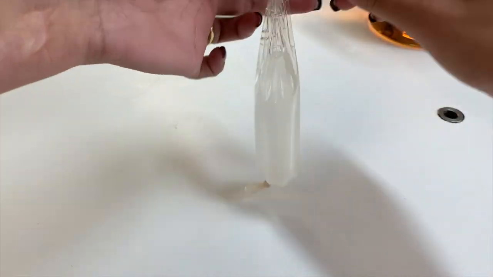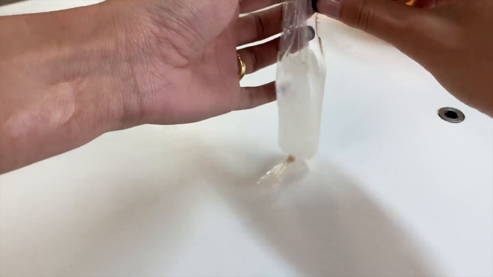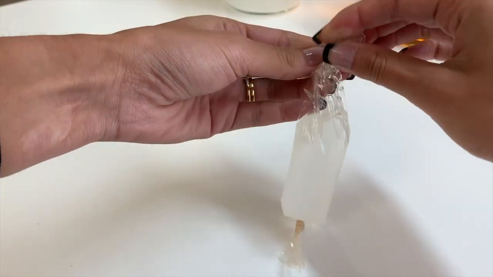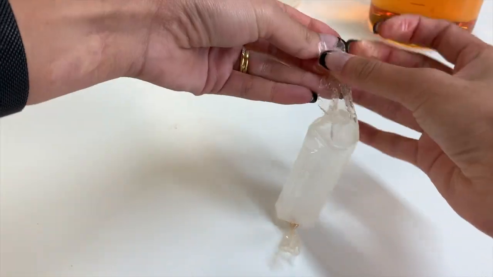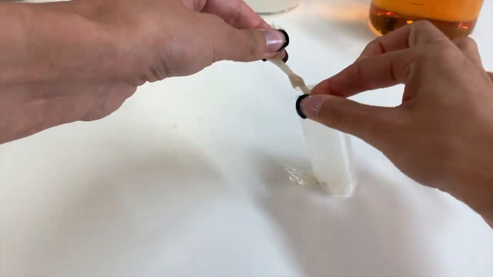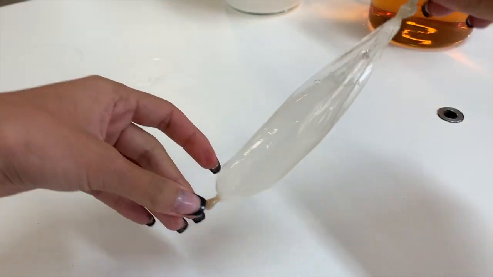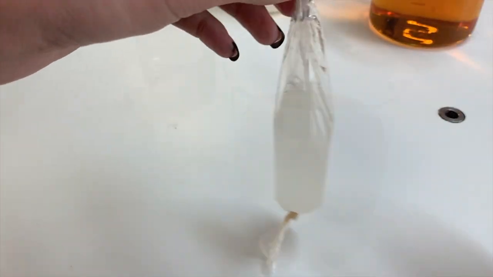We need to tie off the end. We want to leave a little bit of room there for the contents of the bag to fill up, and we just tie a knot like that. So now we have our glucose and starch solution encased in our dialysis tubing.